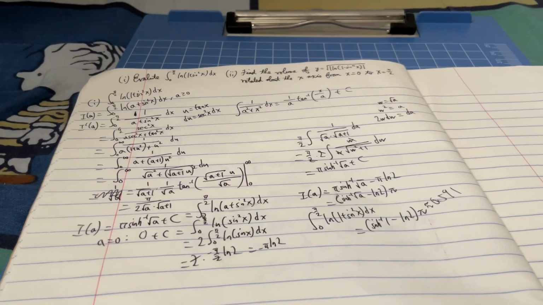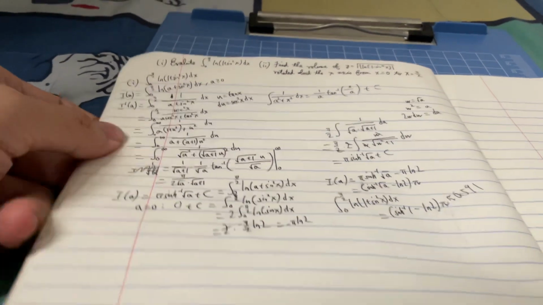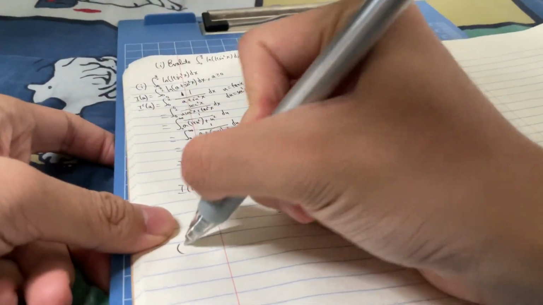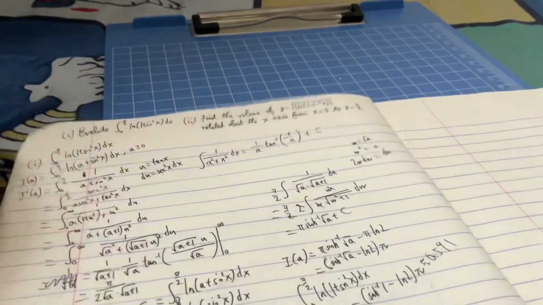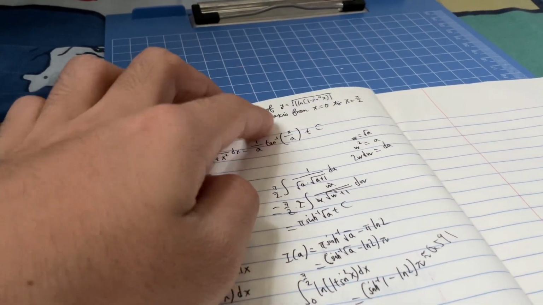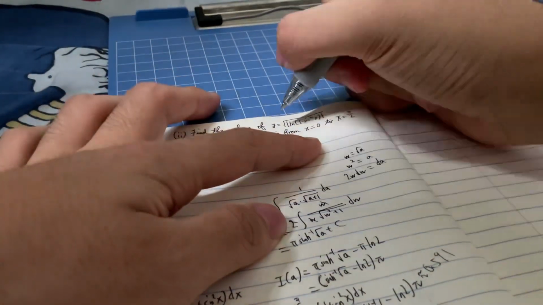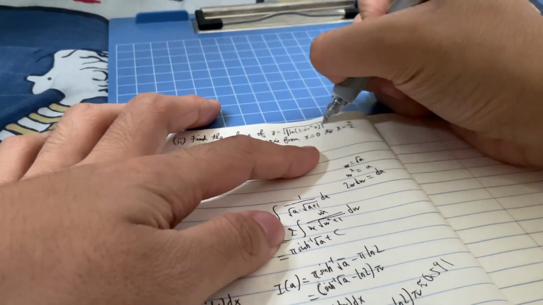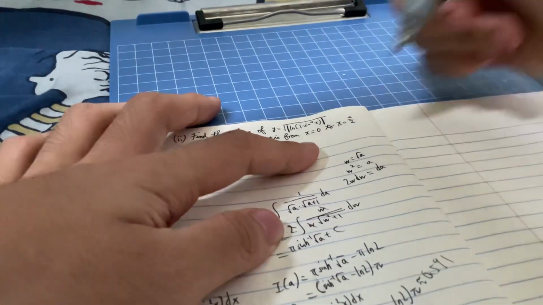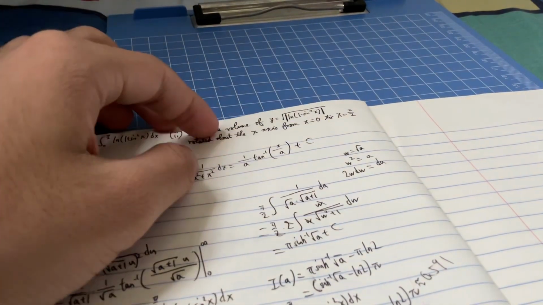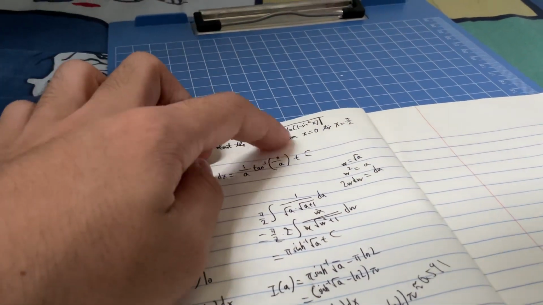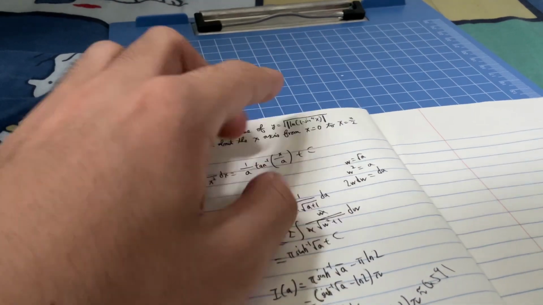So let me just continue. We are going to do question 2. Find the volume of y equal to the square root of the absolute value of ln of parentheses 1 minus sine to the power of 4 x. This is an absolute value, I should write it longer.